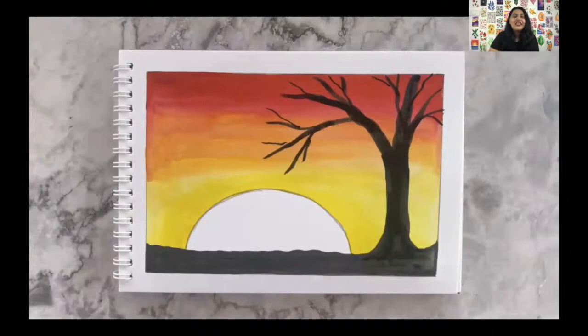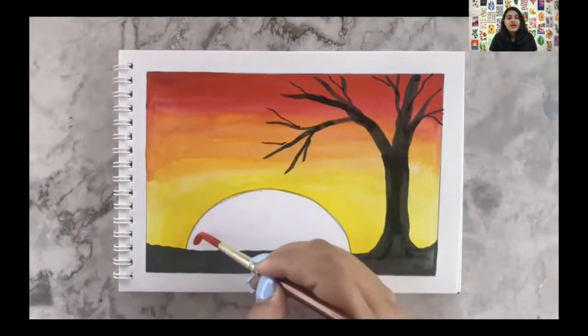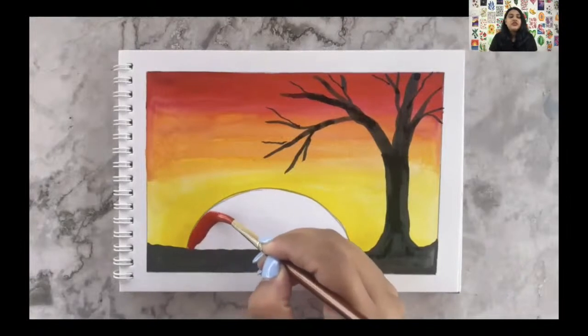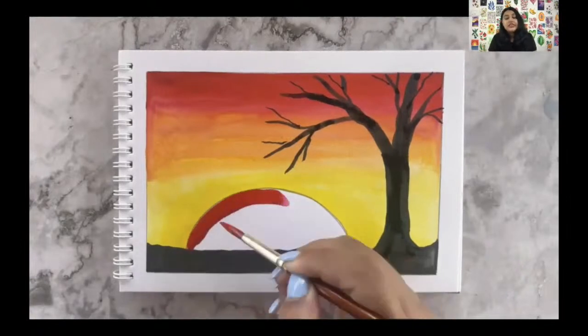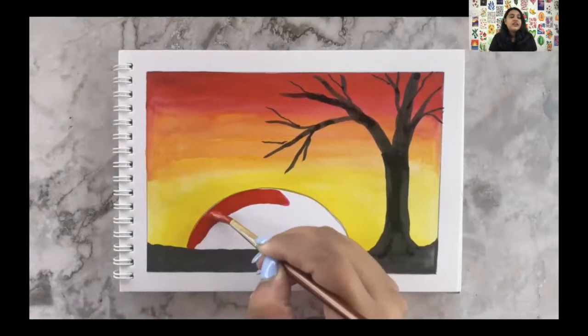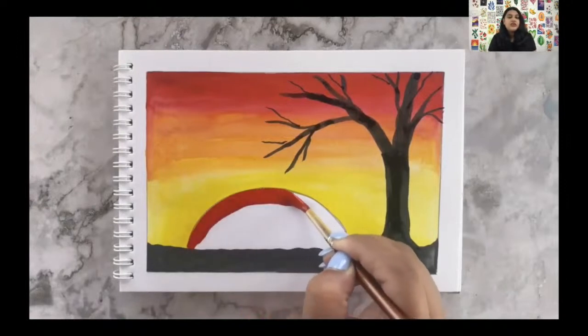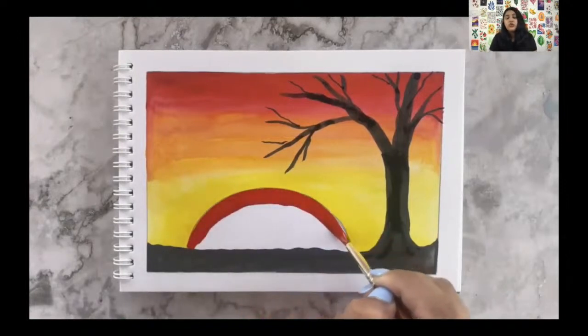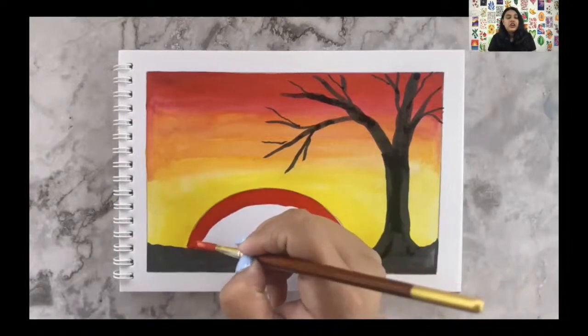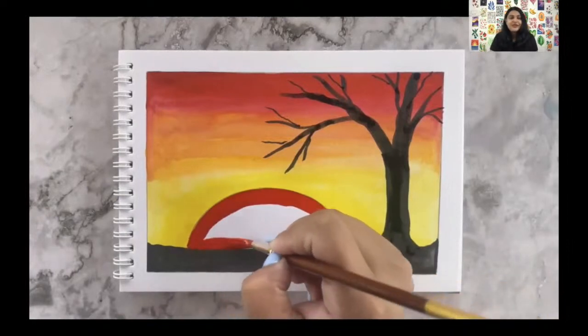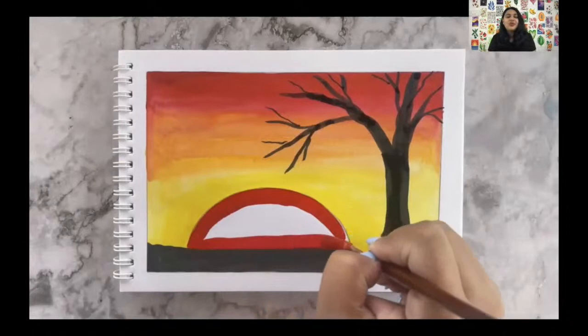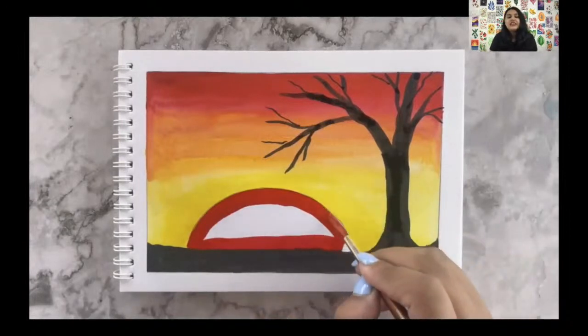So I'm going ahead and taking my red on my brush and I'm going to start filling it up. Now again, make sure to first do your outline neatly and then go ahead and start filling it in with color. You don't want to do it in a very harsh and rough manner and make it look a little dirty. So make sure you do it comfortably and neatly.